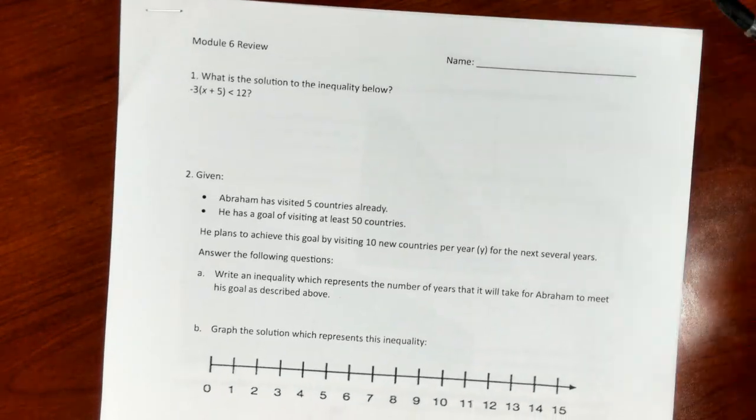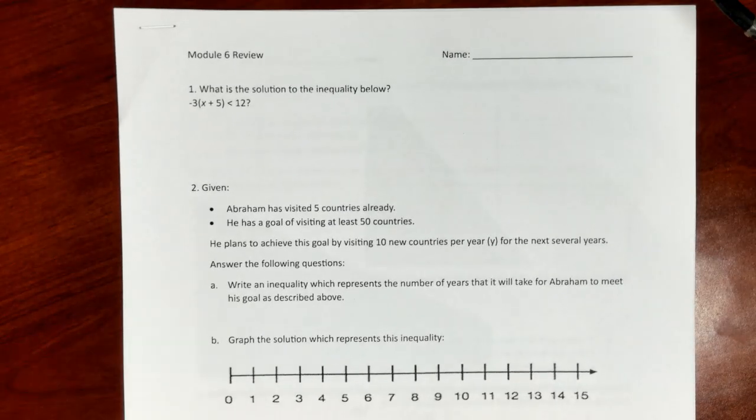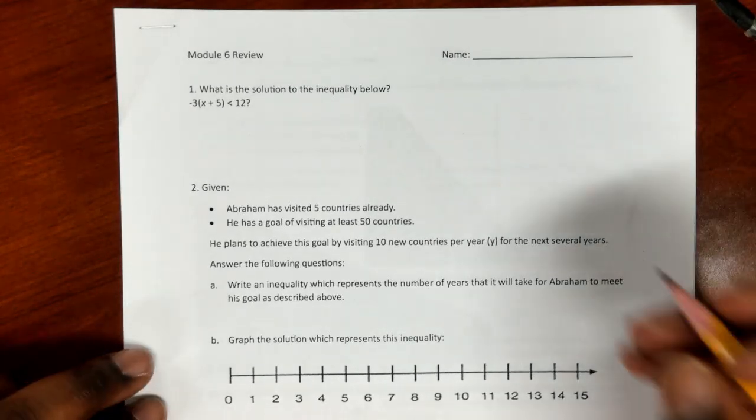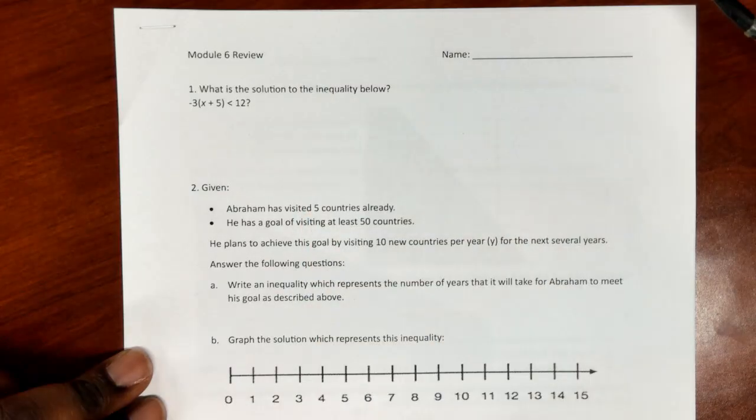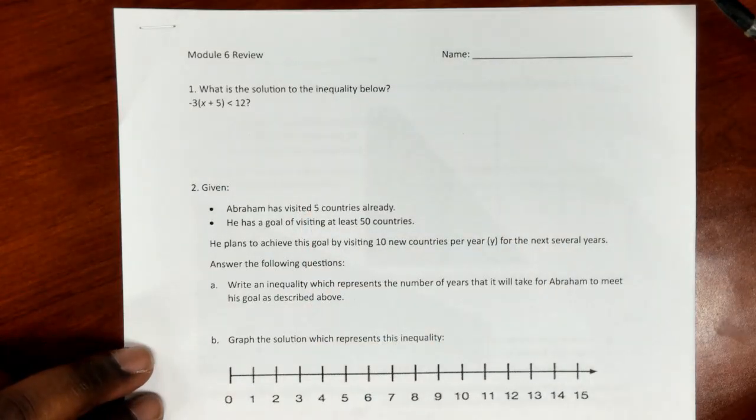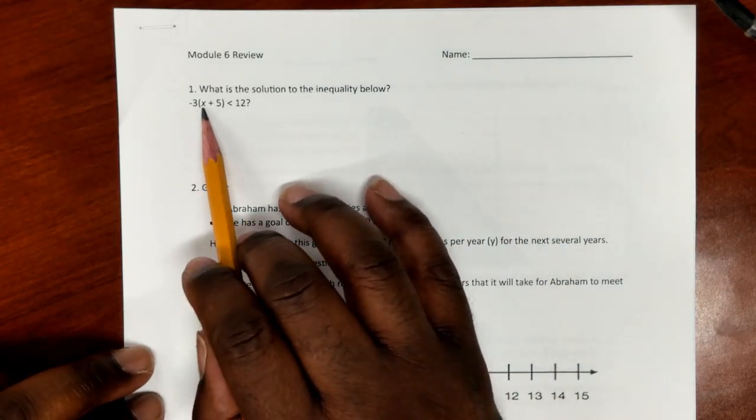Let's look at question number 1. It says, what is the solution to the inequality below? You have this inequality here. You treat it as if you're solving an equation. You only have one variable that you're solving for, which is x.